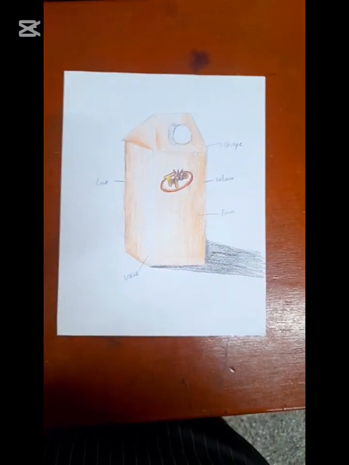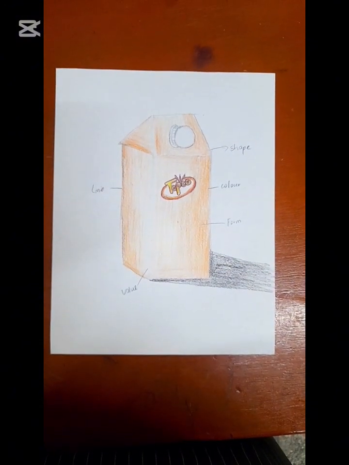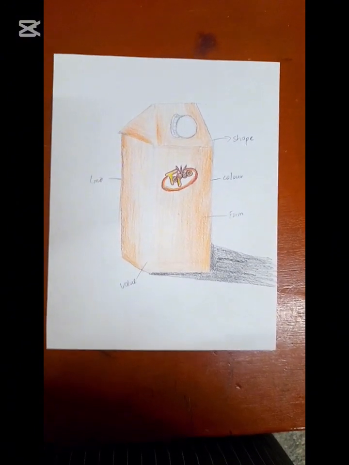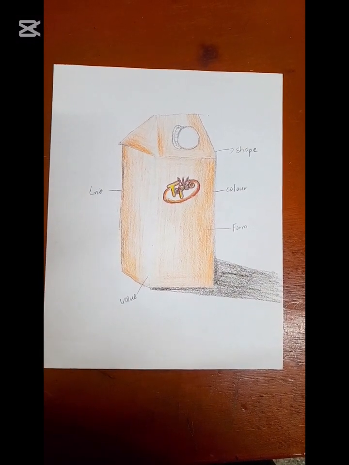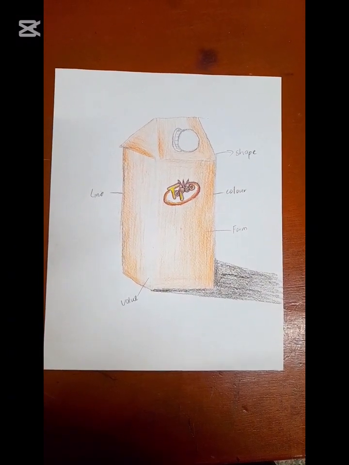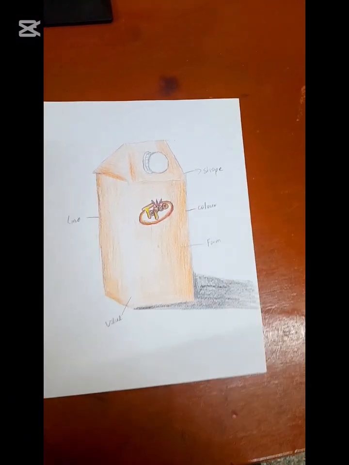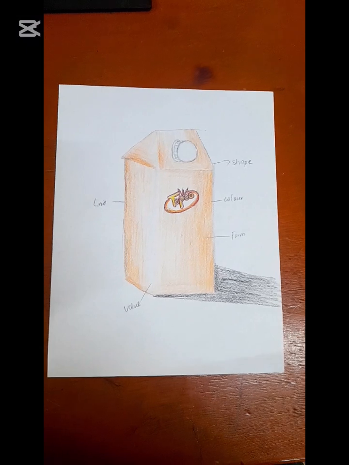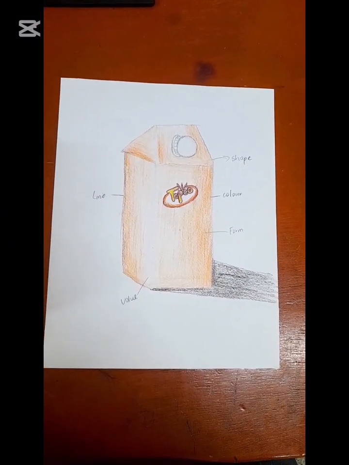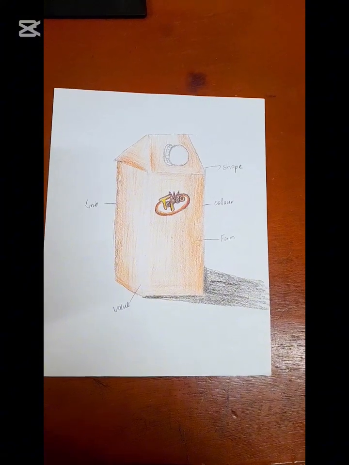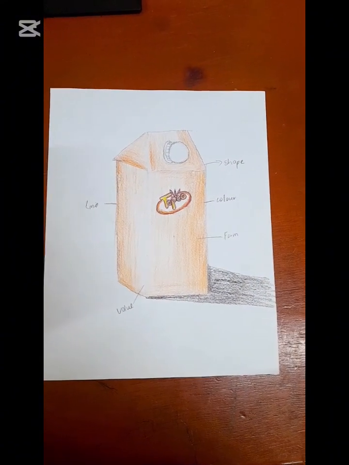Okay, and here we have our second piece of artwork. This student has chosen to do something like a still life composition. So we see here another identification of the elements used. We're seeing shape, color, form, value, and line. So I am loving this. I'm also loving the variation in the shading and the value. Keep it up. Some more work is needed, but so far so good. Good job.